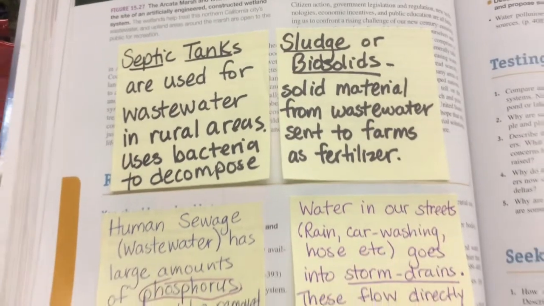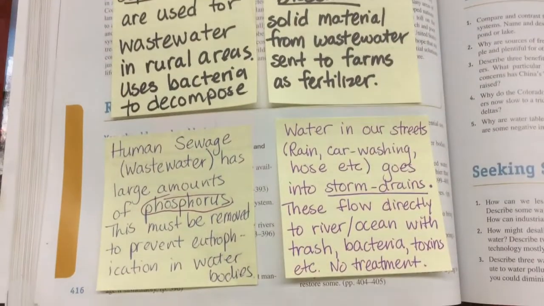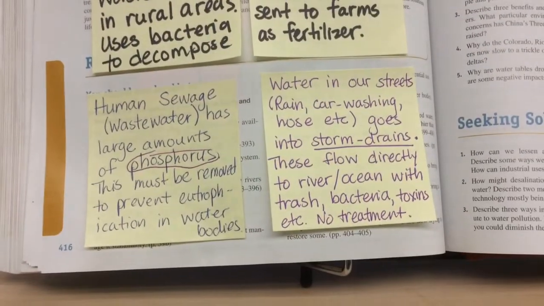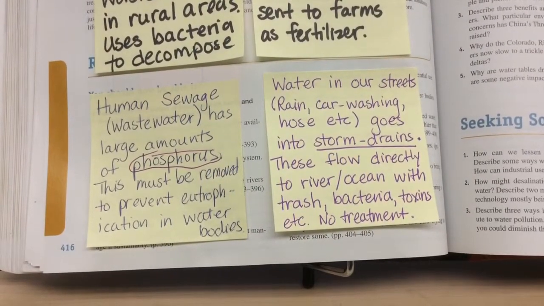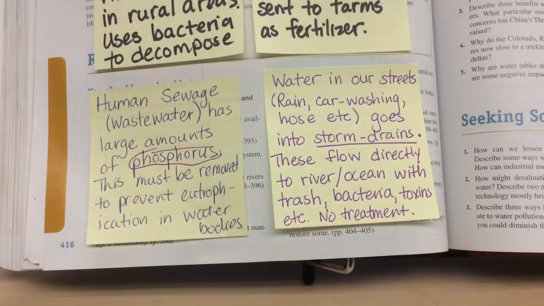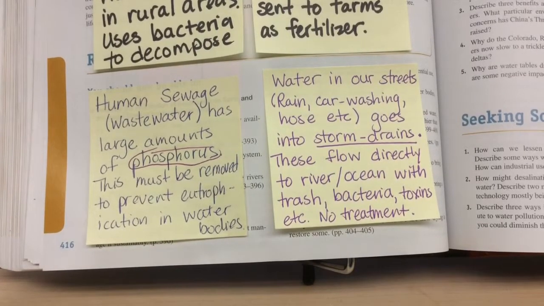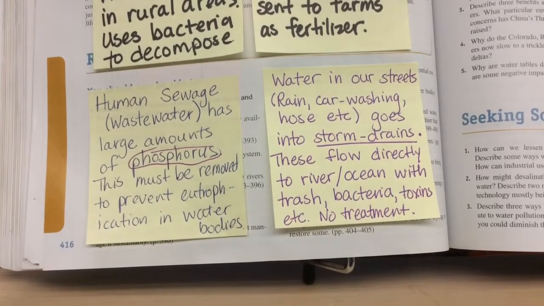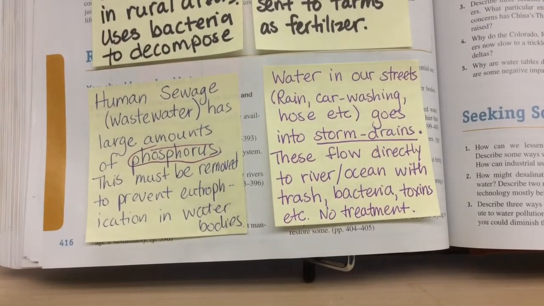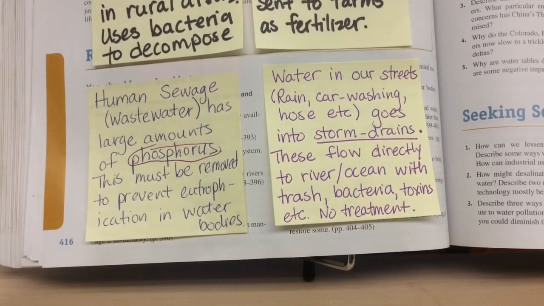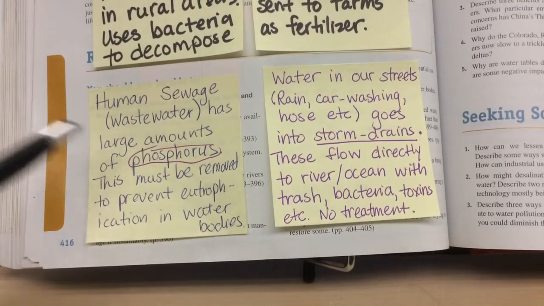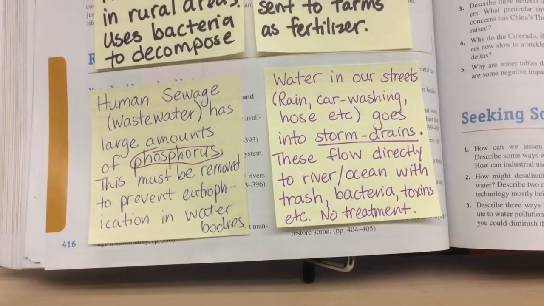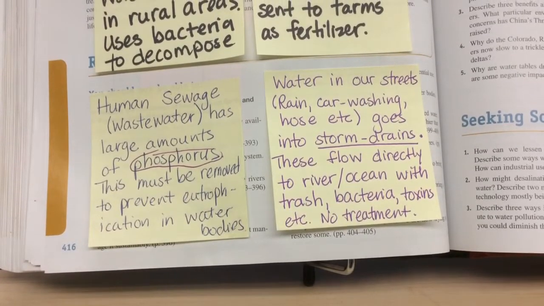All right, so you need to know this. These are some add-ons to the chapter. Human sewage has large amounts of phosphorus in it. So just in general, our wastewater, lots of phosphorus. Human waste does. And this is a huge source of eutrophication in water bodies. And so part of the wastewater treatment plants need to remove phosphorus.